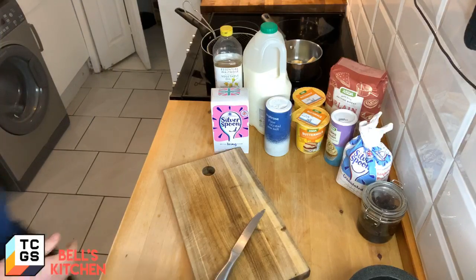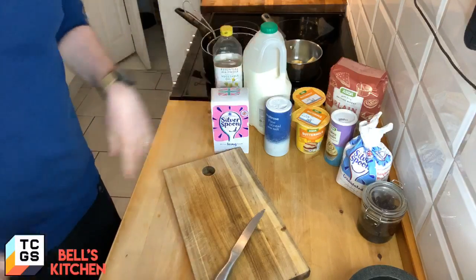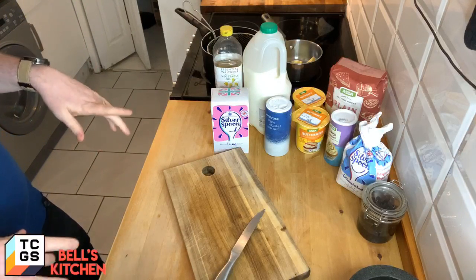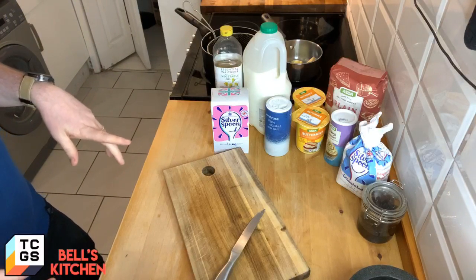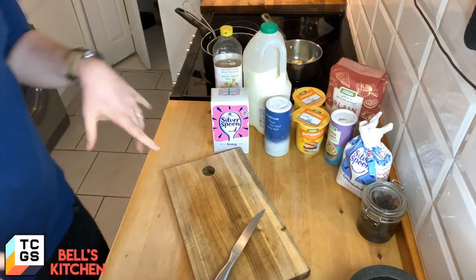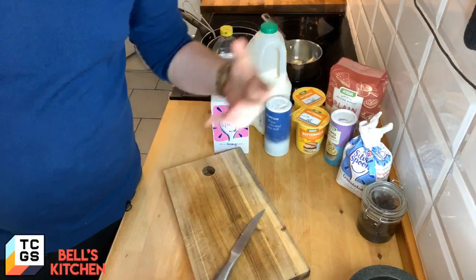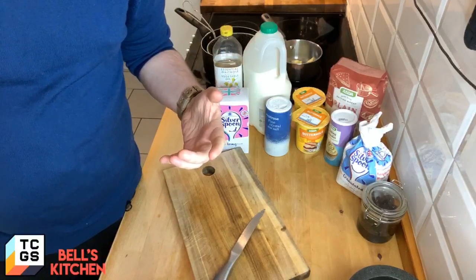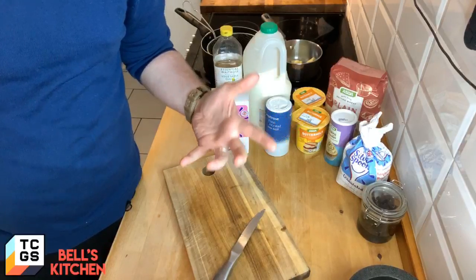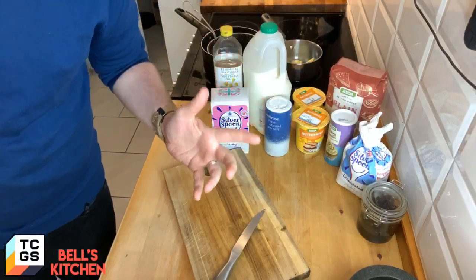So obviously, these are donut holes that we're making. My assumption is that if you tried to use this recipe for regular donuts, they wouldn't work. I don't know. I have a feeling that the increased size would be a problem.